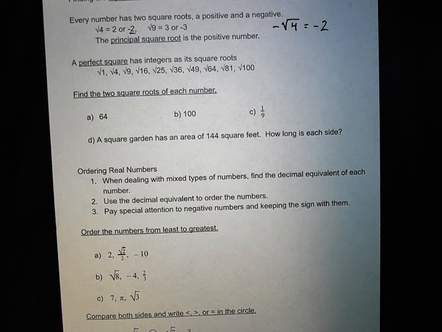What's the square root of 9? What number times itself equals 9? 9 times 9 is 81. No. Number times itself. There's 3. So you've got a positive 1, 9, and a negative 1.